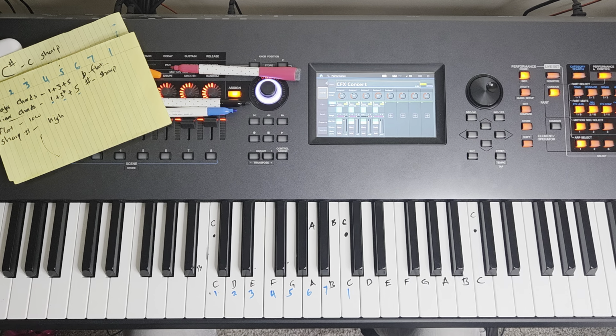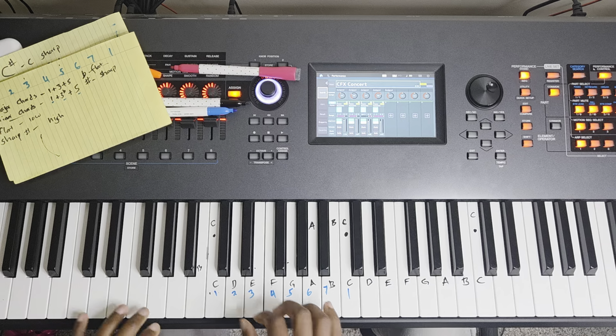Minor chords are known to be somewhat sad, as opposed to major chords, which sound happy. You can tell the difference between these.